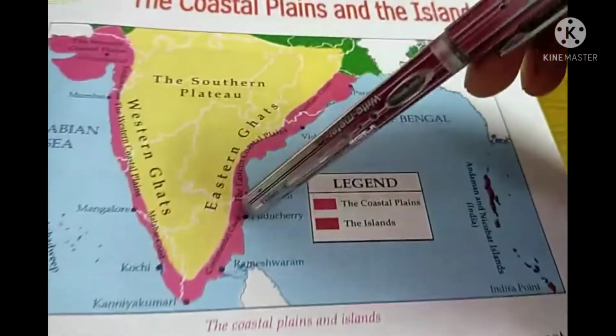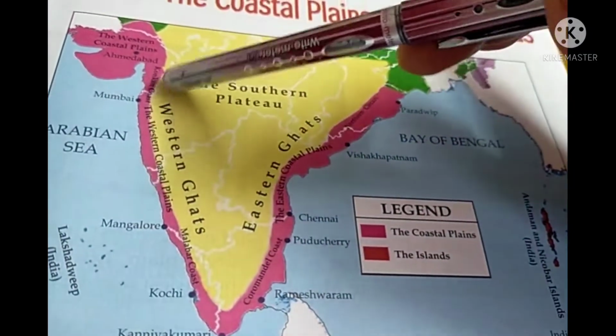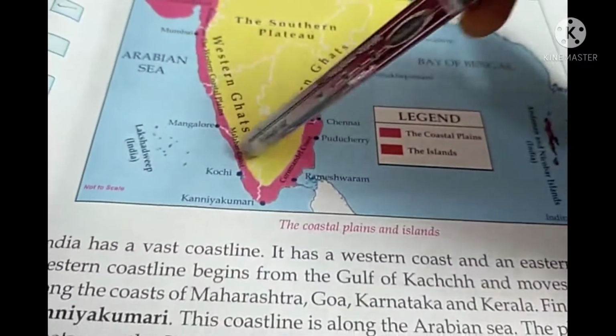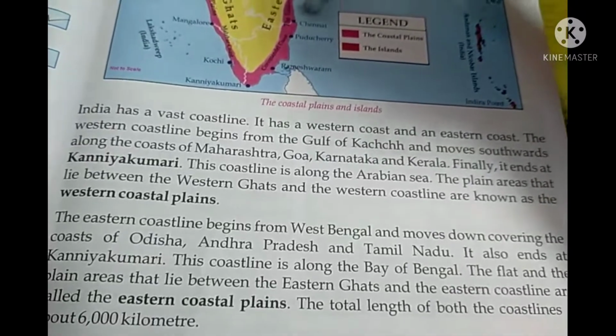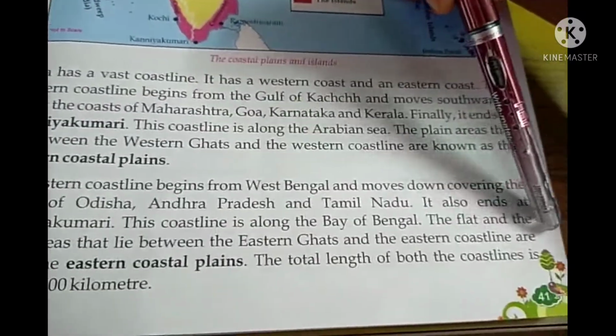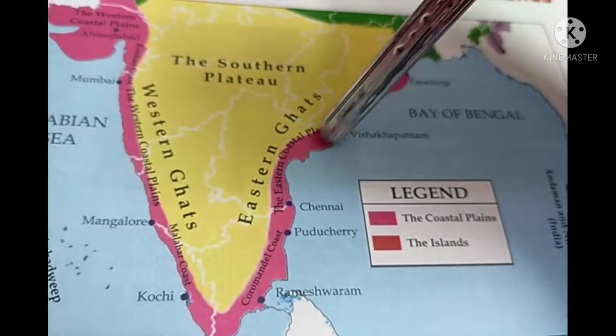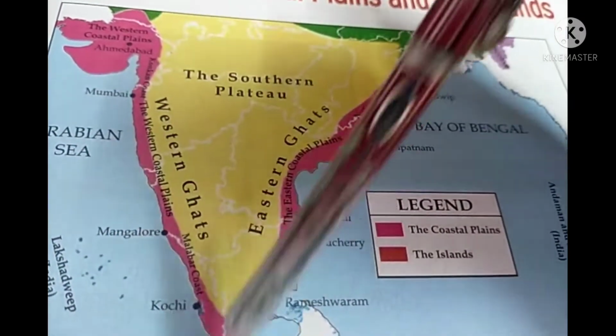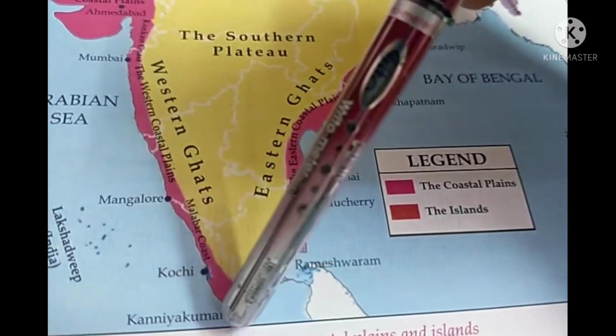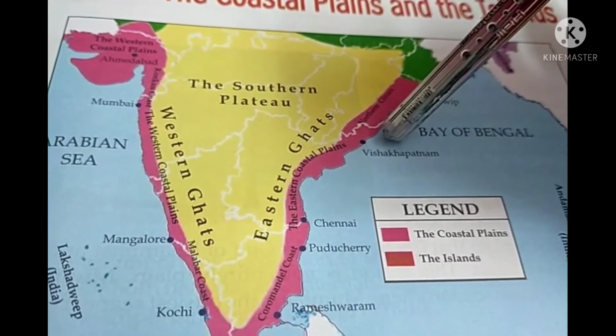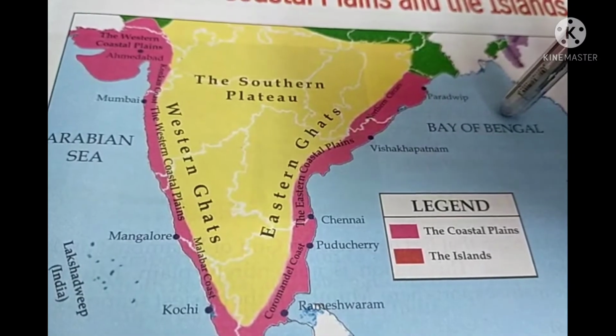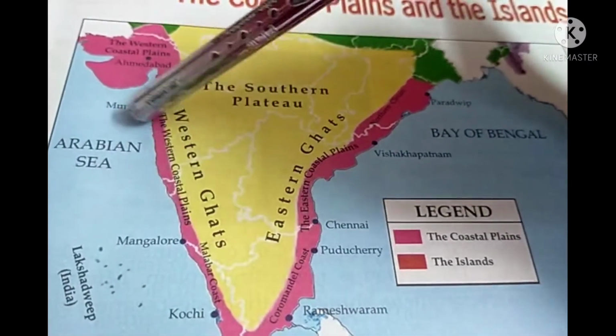So your eastern coastline is along Bay of Bengal and your western coastline is along Arabian Sea, and both meet at Kanyakumari. Flat and plain area that lies between Eastern Ghats and eastern coastline are eastern coastal plains. The total length of both the coastlines is about 6,000 kilometers. So total length of both the coasts is 6,000 kilometers, and both meet at Kanyakumari. Eastern coastal plains is along Bay of Bengal and western coastal plains is along Arabian Sea.